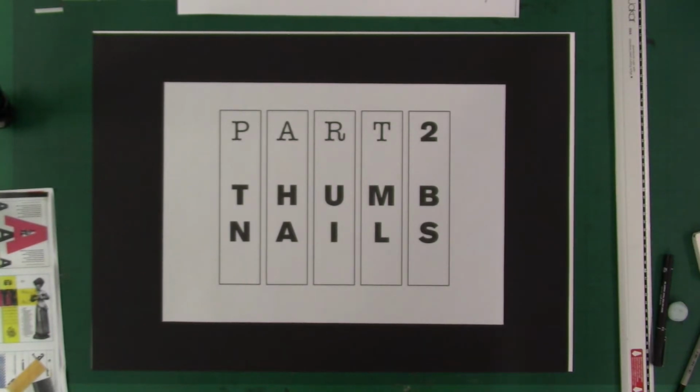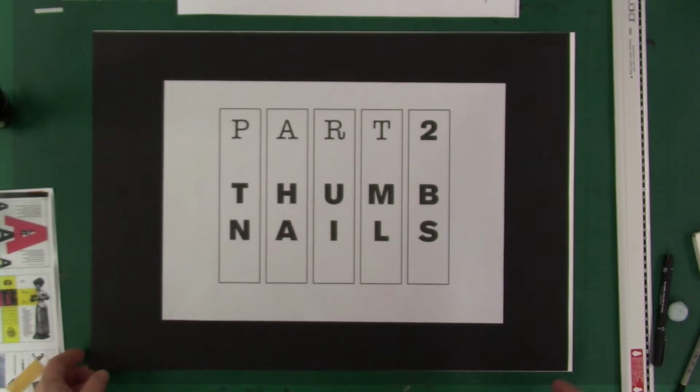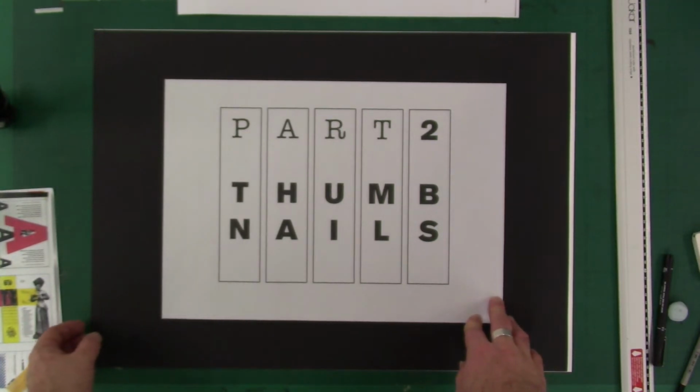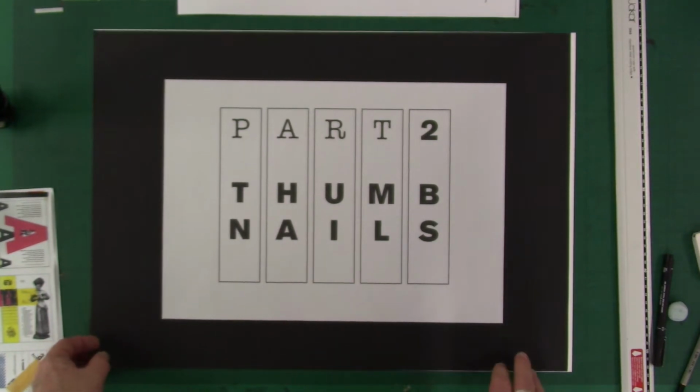This is thumbnails. So what I'm going to do now is a short presentation on what we would like you to do in the afternoon of the Monday, which is basically produce some small sketches of possible layouts that you can then take into the computer lesson on Tuesday.